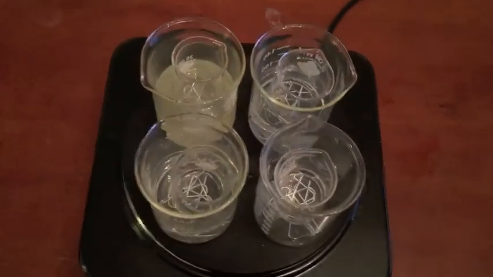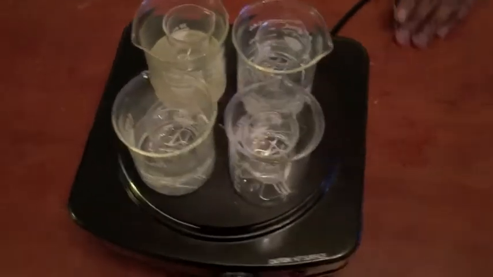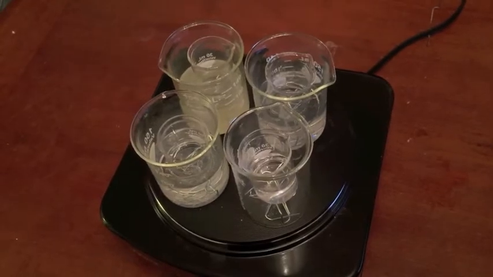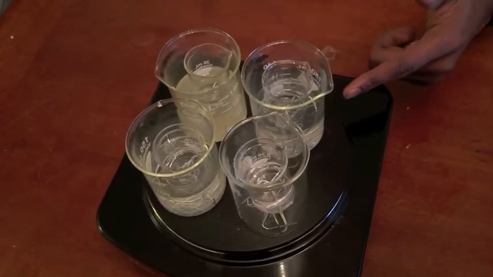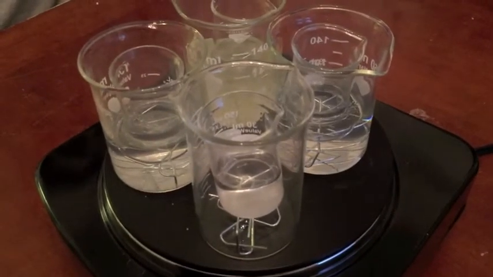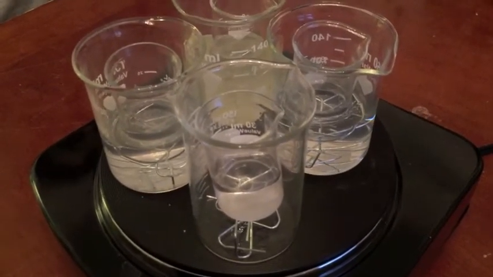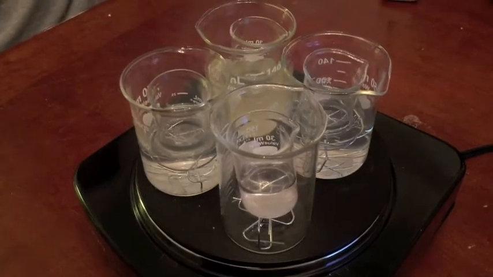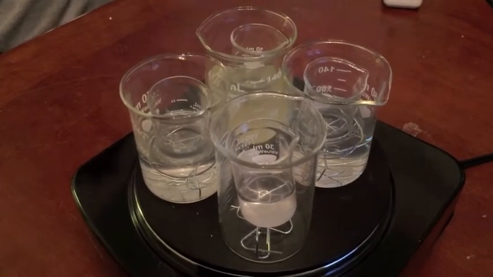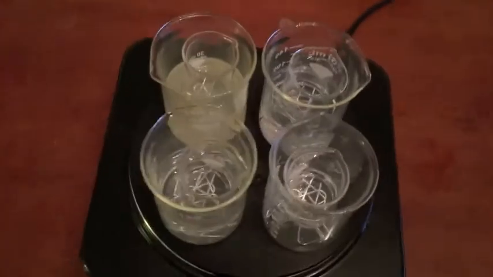After the hot plate is turned on, heat is transferred by conduction through the large beaker. From there, heat is transferred through the fluid by both convection and conduction. Finally, this heat is transferred from the smaller beaker to the water it contains by conduction. We'll measure the temperature difference after a set amount of time.